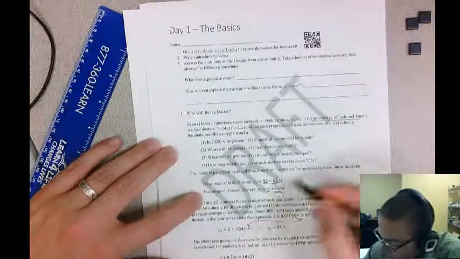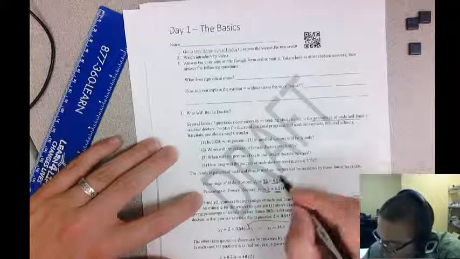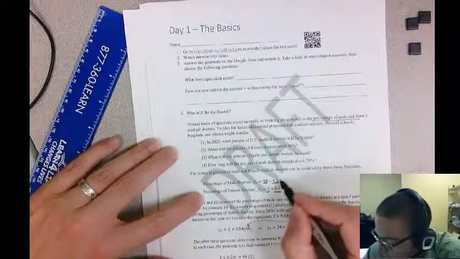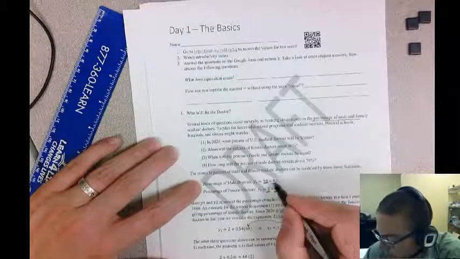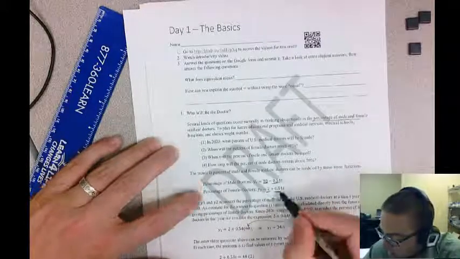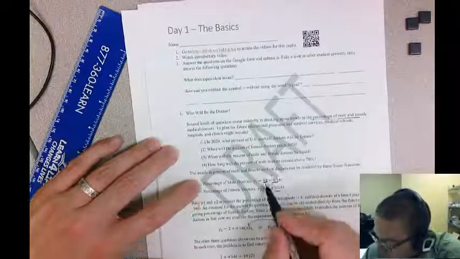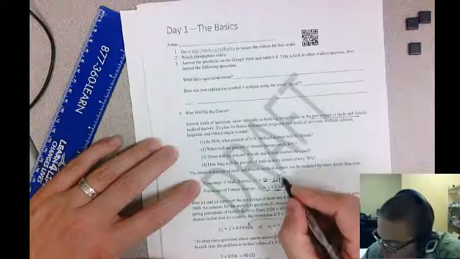Just to explain how this relationship works, you can see that as the years go by, the percentage of male doctors is decreasing and the percentage of female doctors is increasing. So this is our rate of change.